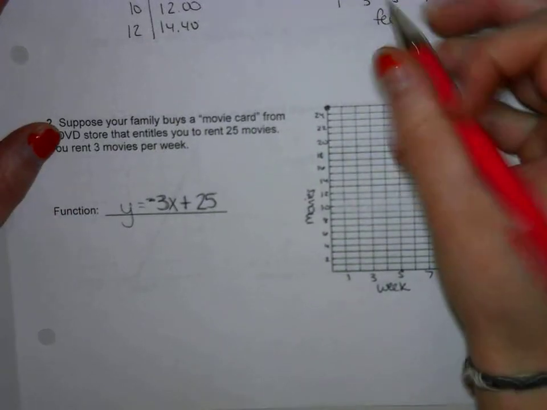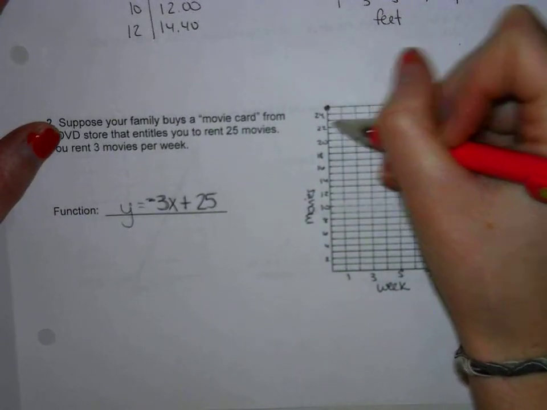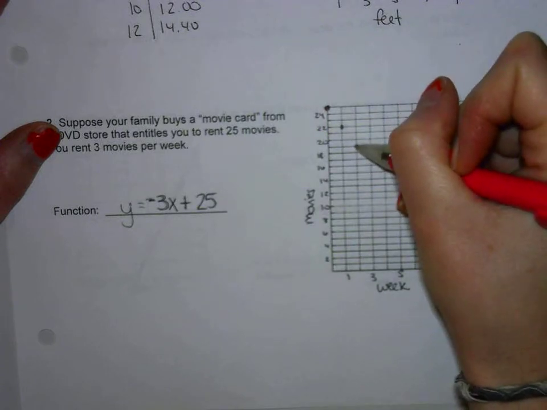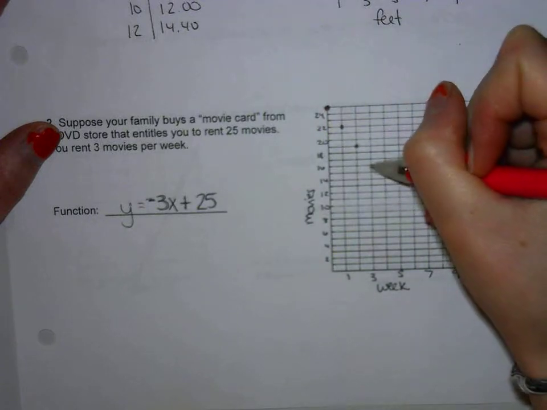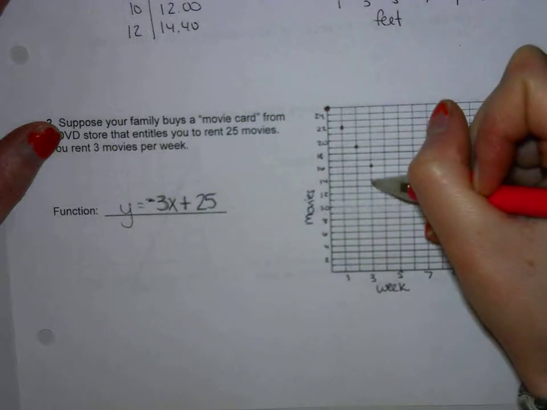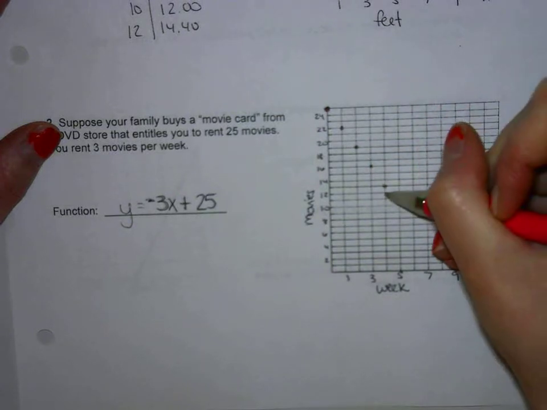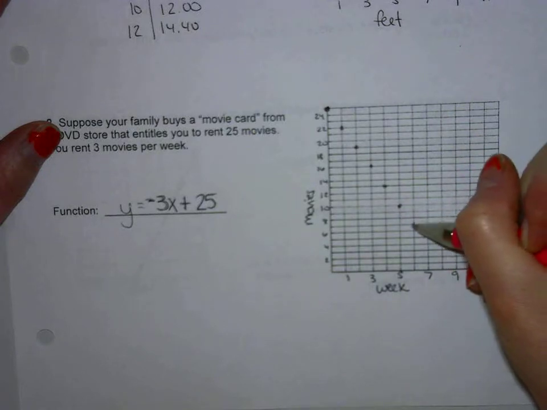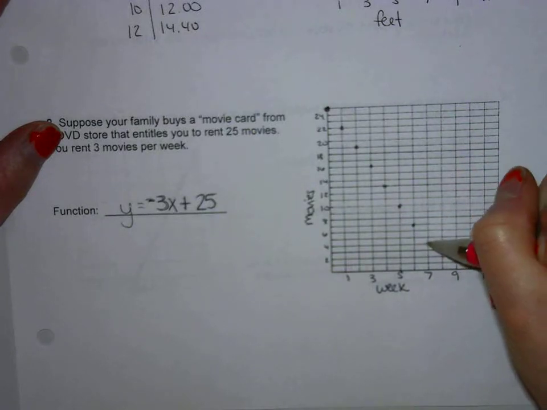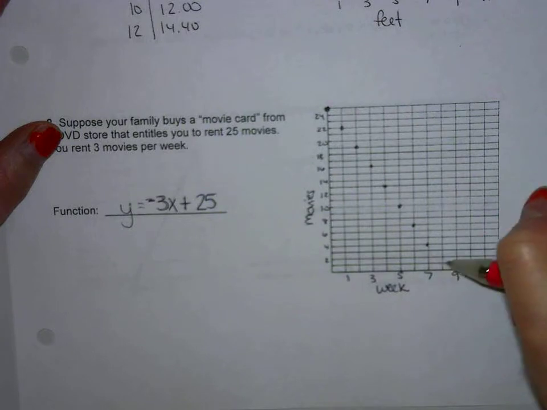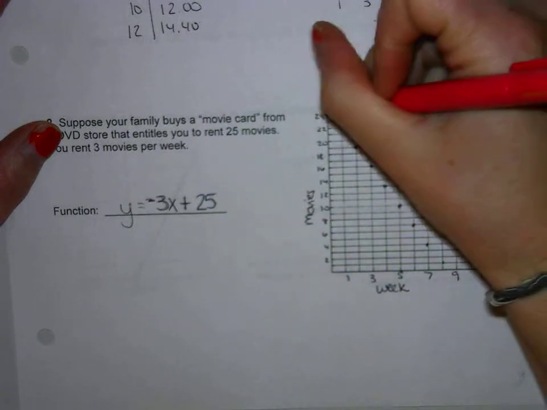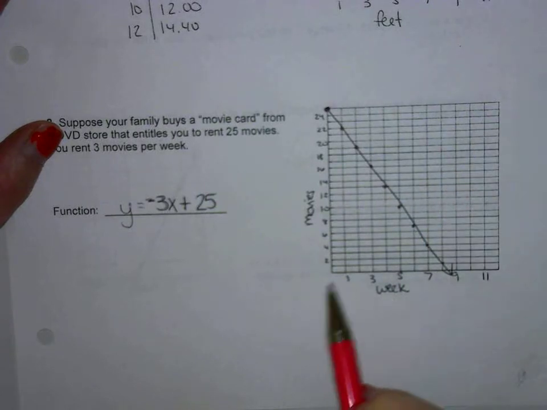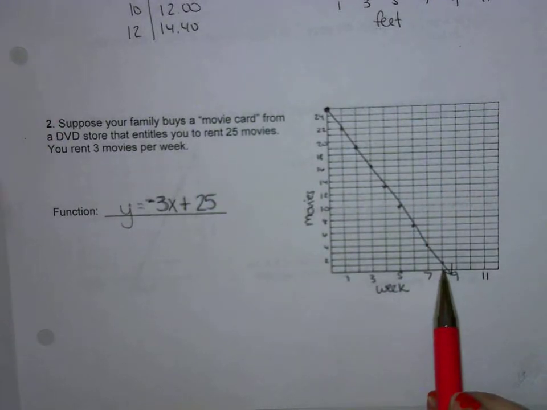And our slope is telling us we have a negative 3, so we go down 3 over 1. I'm just going to keep following my slope down to see where I'm going to land. Plus I'll have a more accurate line if I keep using my same slope. So if we look, we can rent movies for 8 weeks before we run out of our 25.